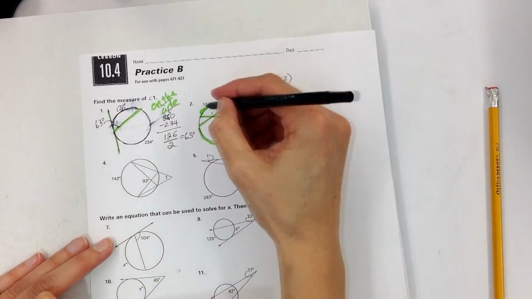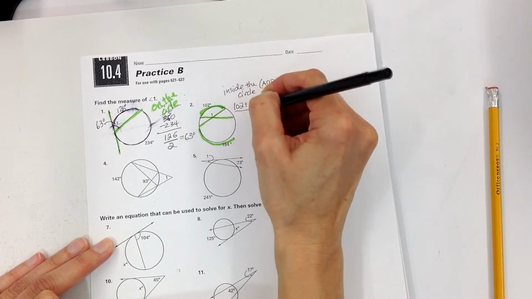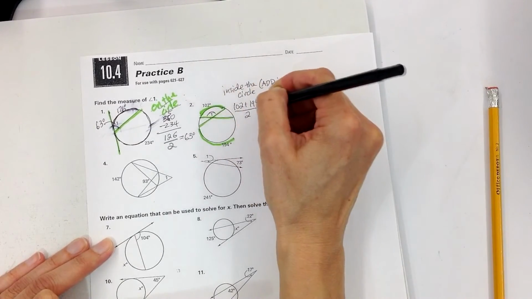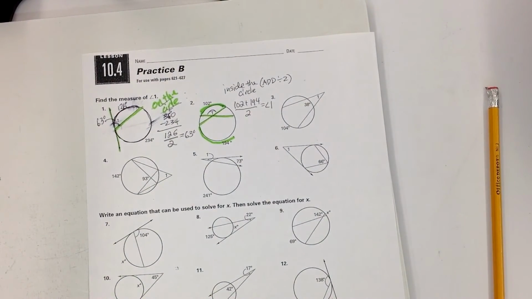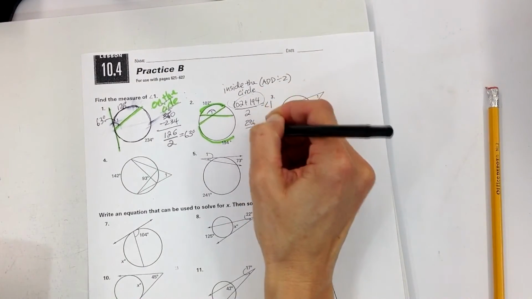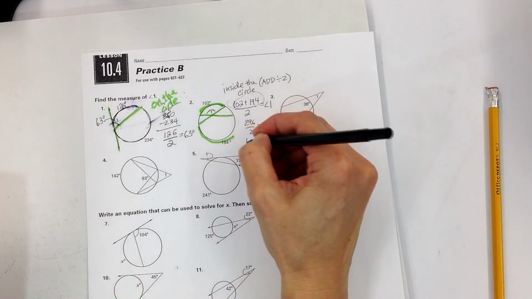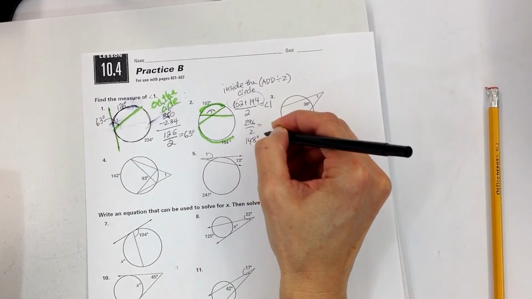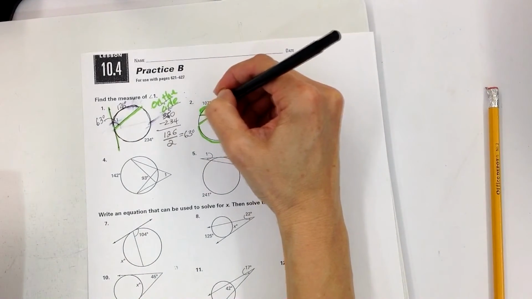So I'm going to take 102 plus 194 and divide by 2, and that gives you the angle measure, angle 1. 102 plus 194 together make 296, divided by 2 is 148 degrees. So angle 1 is 148 degrees.